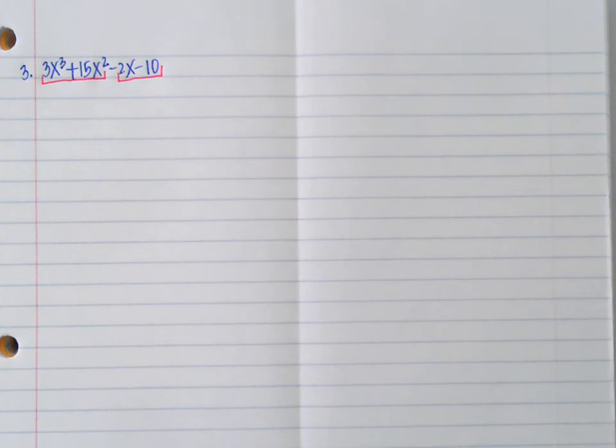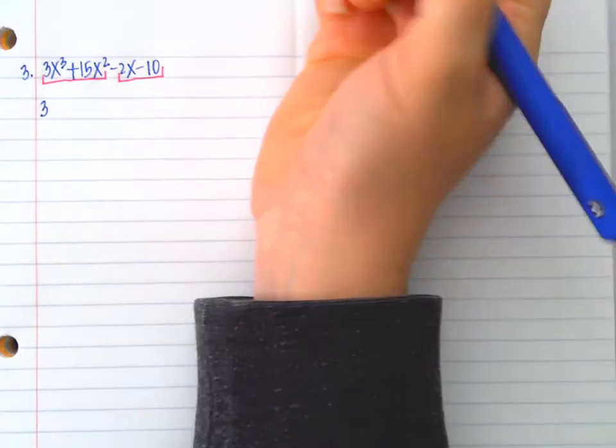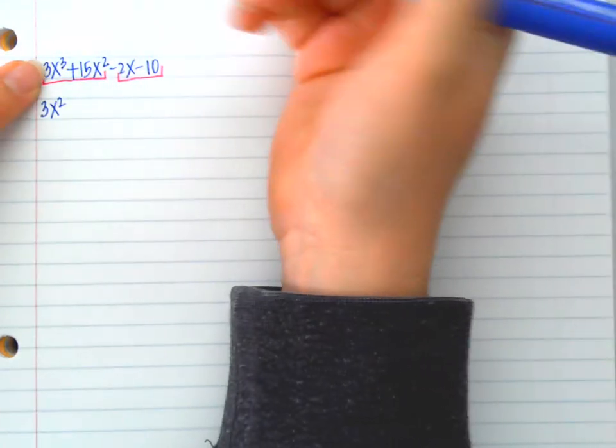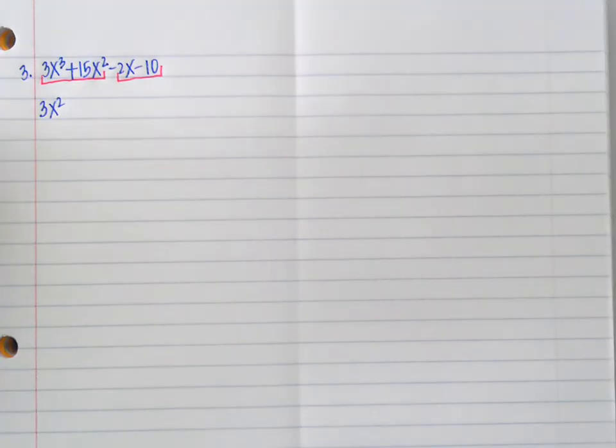So 3x cubed plus 15x squared. I want you guys to think about what your common GCF is here. Between 3 and 15, well, 3. And then x cubed and x squared is x squared. If you need to write out the dividing, let's do it this time to help us.